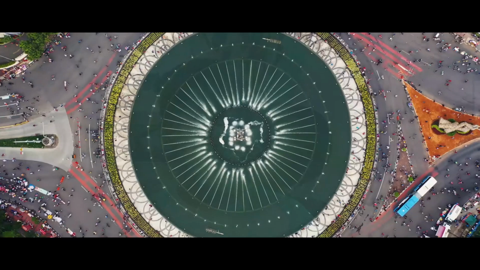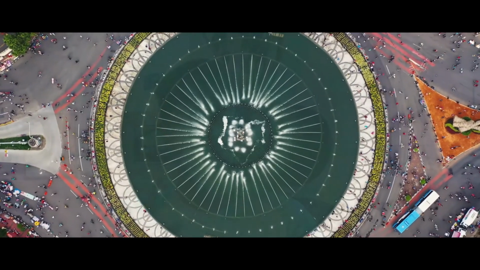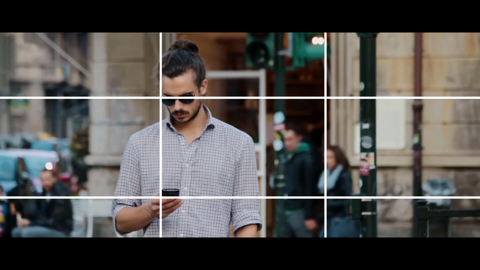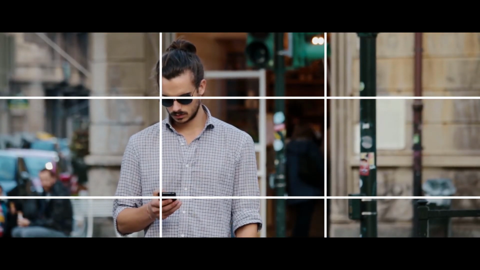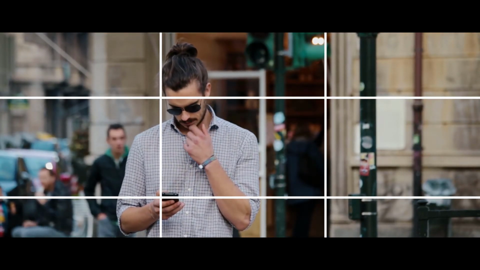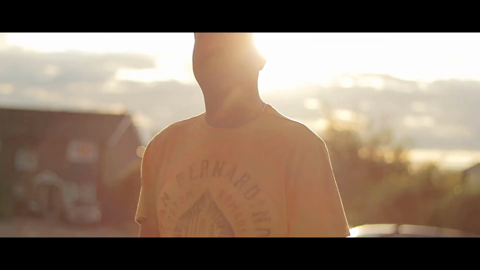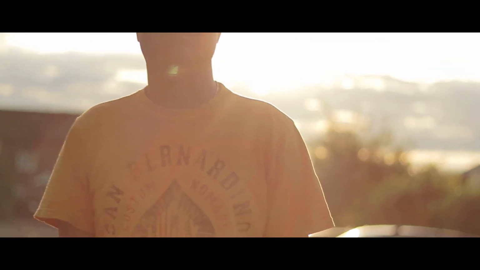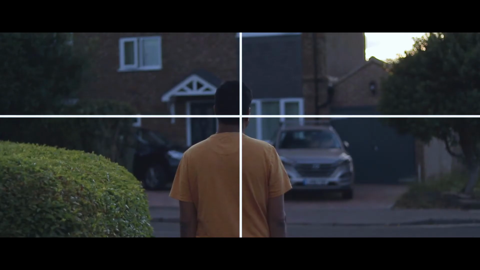Tip number three, use symmetry. The problem with filmmakers is that they can easily get trapped into using the rule of thirds. And I'm not saying it's wrong or anything, the rule of thirds is great, but we fall into the trap of using the rule of thirds only, and that's not good, because we humans like to view things in order, and you can achieve this easily using symmetry.